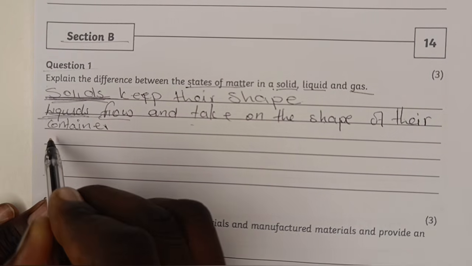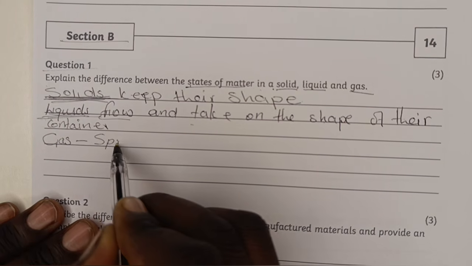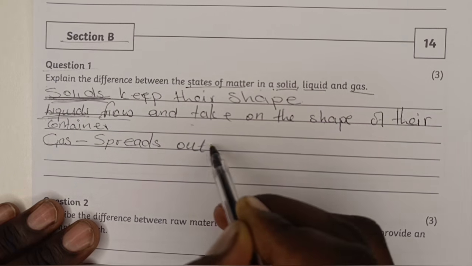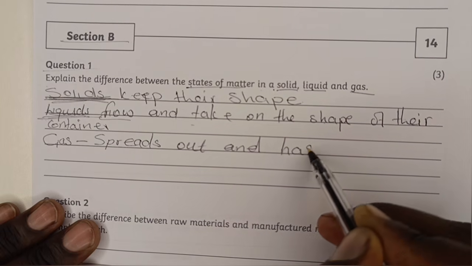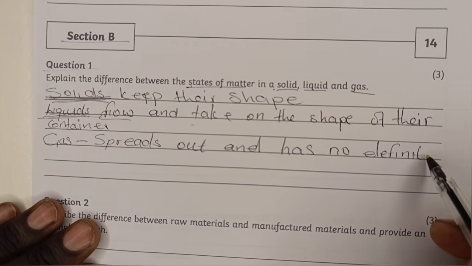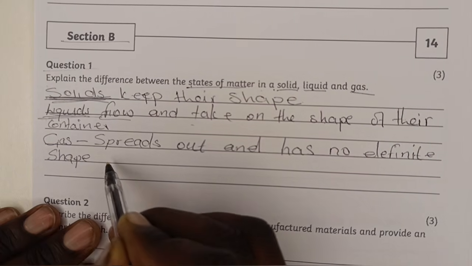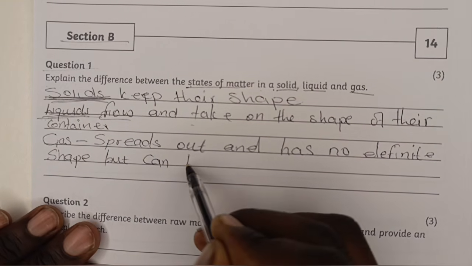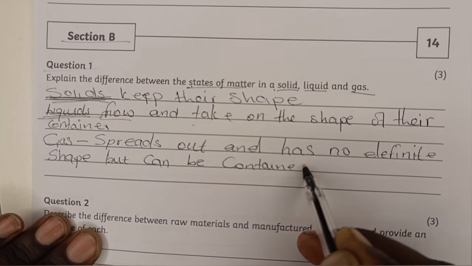So the last one is gas. Gas spreads out and has no definite shape, but can be contained.